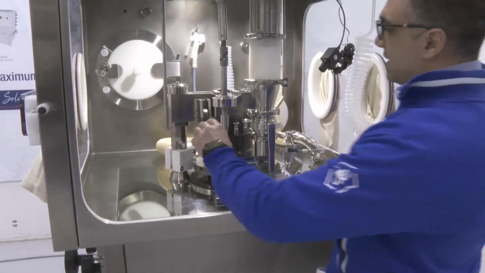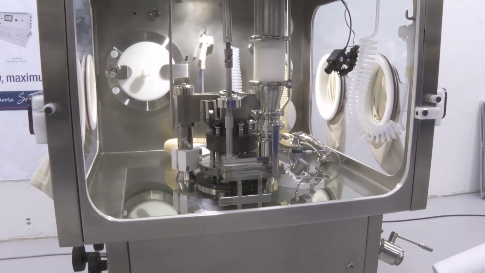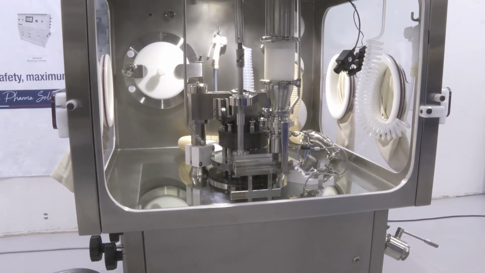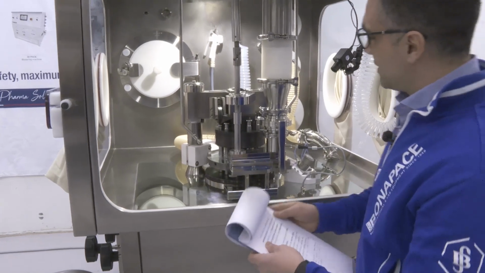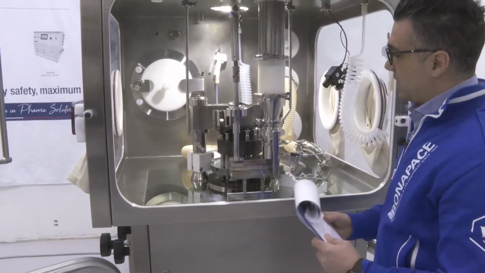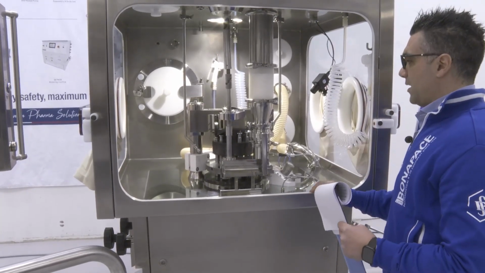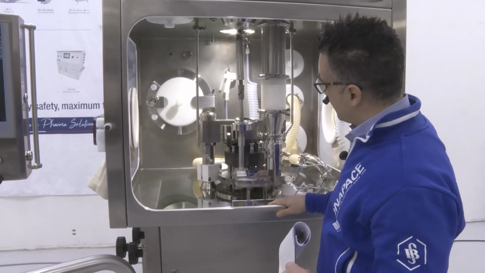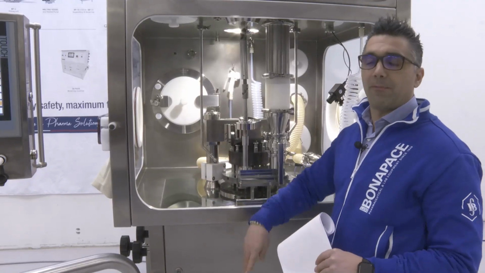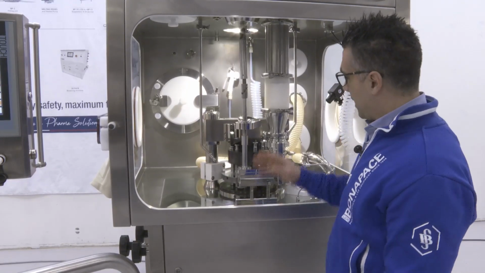The turret in this case is the turret 11 punches type B, but other kinds of turret are also available, such as 9 punches D or 4 punches B plus 4 punches D.